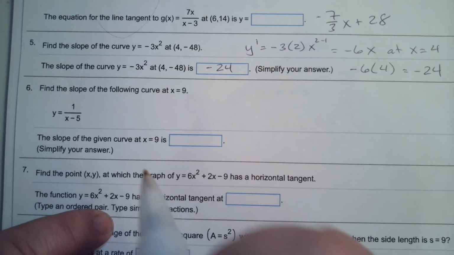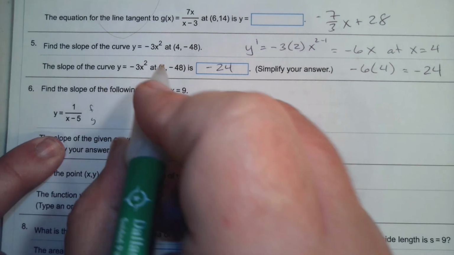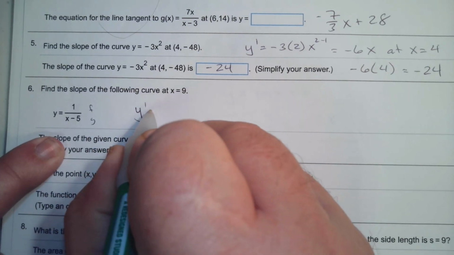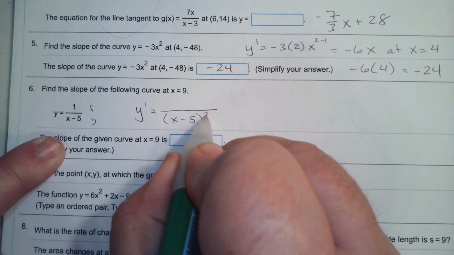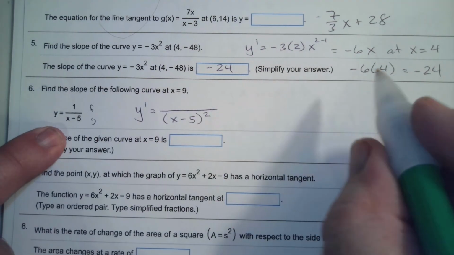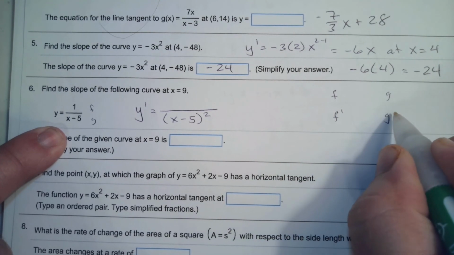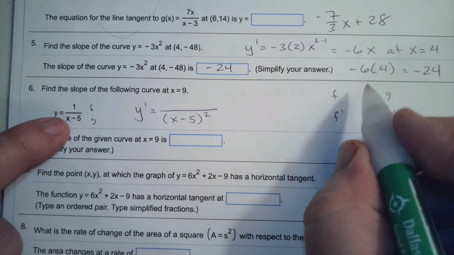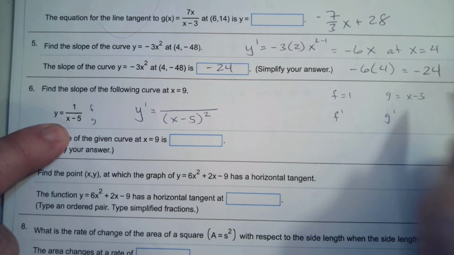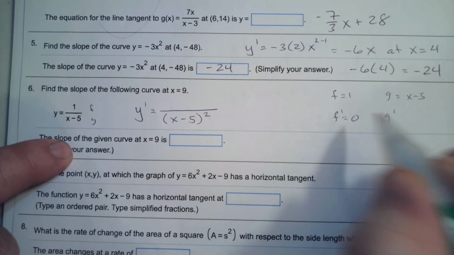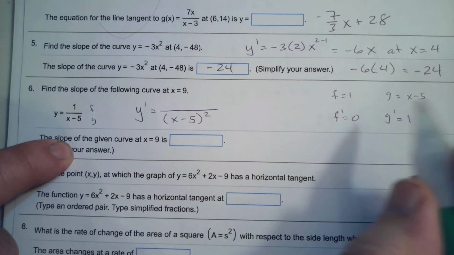Find the slope when x is 9. So remember, this is f, that's g. The only thing we know for sure is the bottom number will be squared. So we have f, g, f prime, g prime. The top is 1. The bottom is x minus 5. The derivative of a constant is 0. Derivative of x is 1. The constant goes to 0.